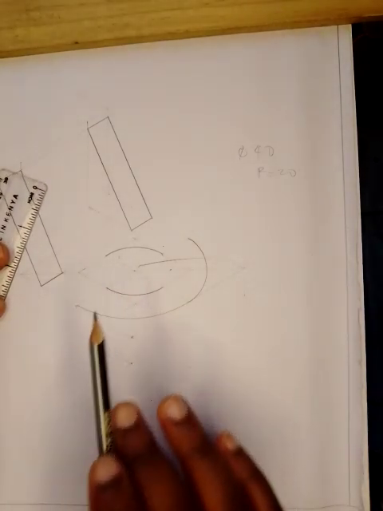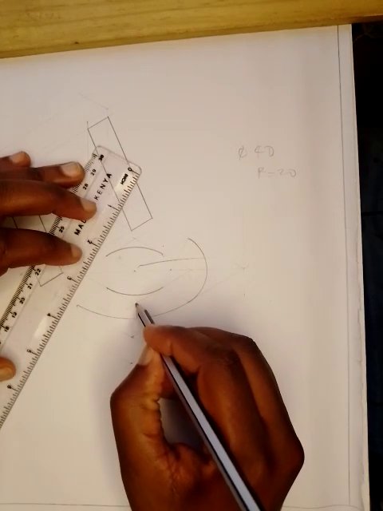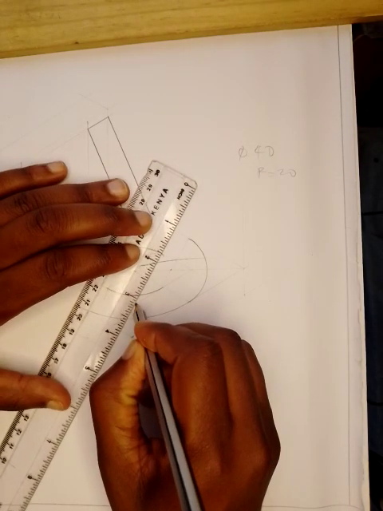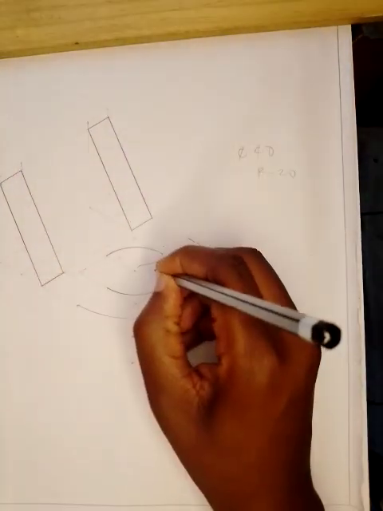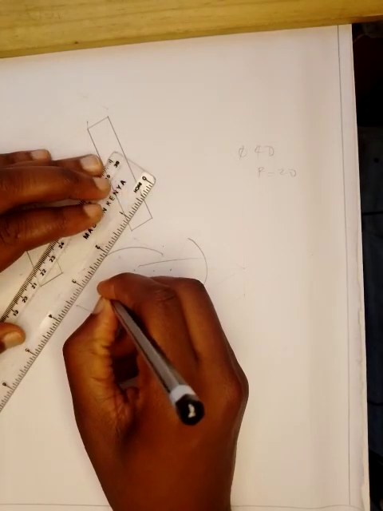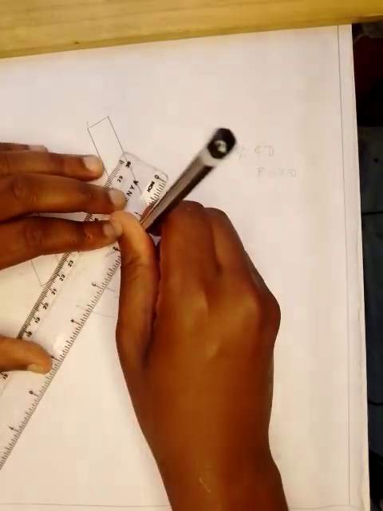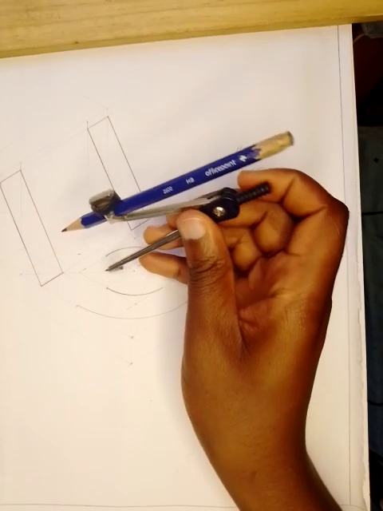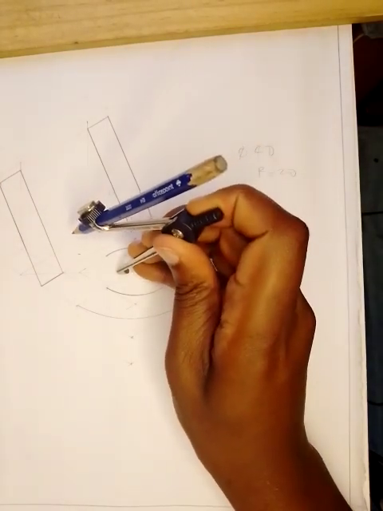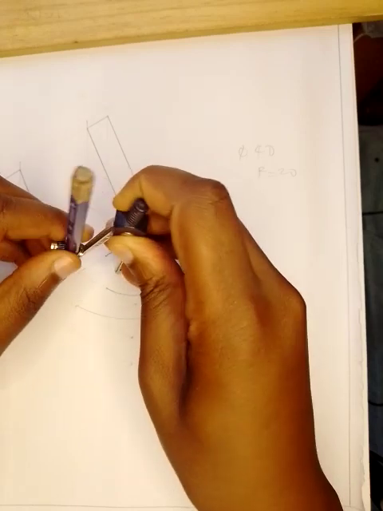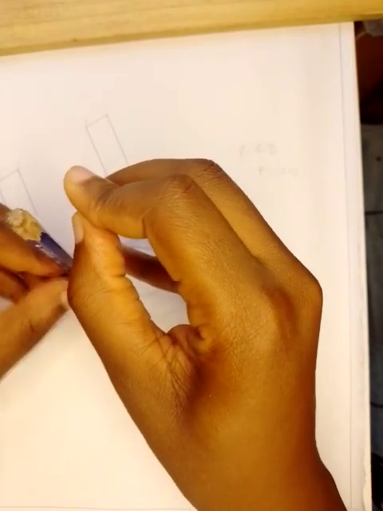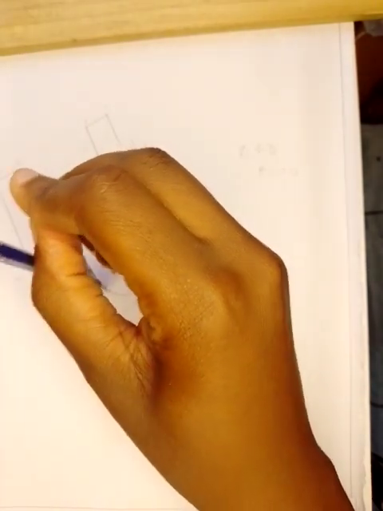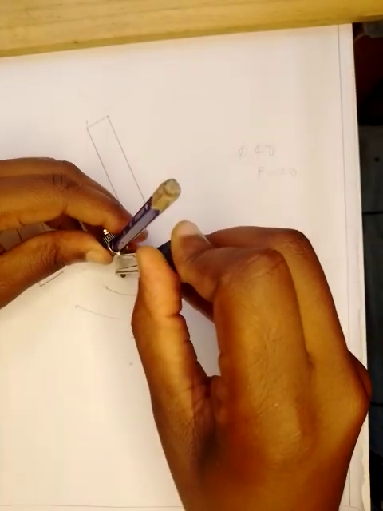So now I will draw diagonal. I will start from this end and I draw diagonal here. I have my center here, and on the other side also I will start there. Then I will draw diagonal. Then using my compass, I will place it there and draw from the centers where it is starting.